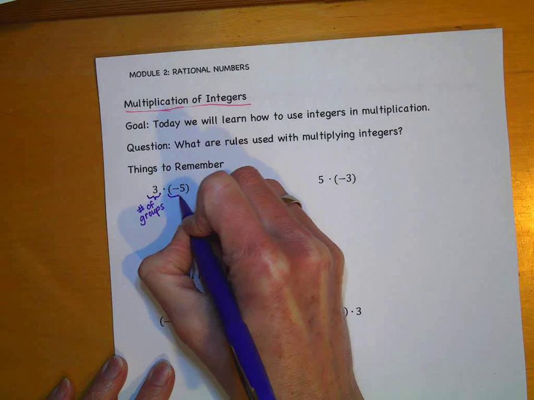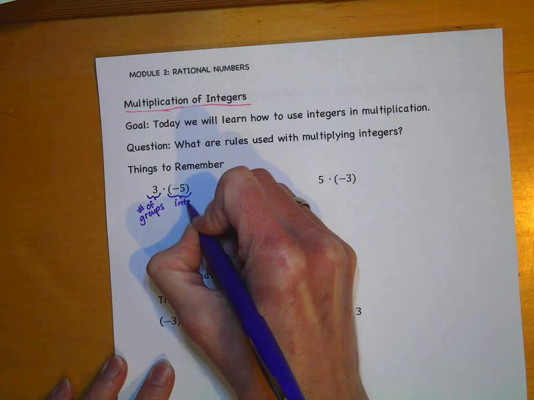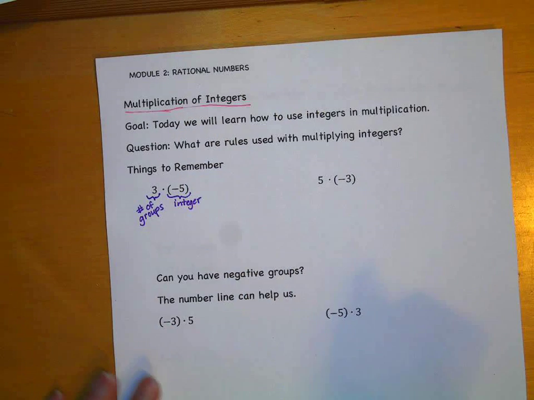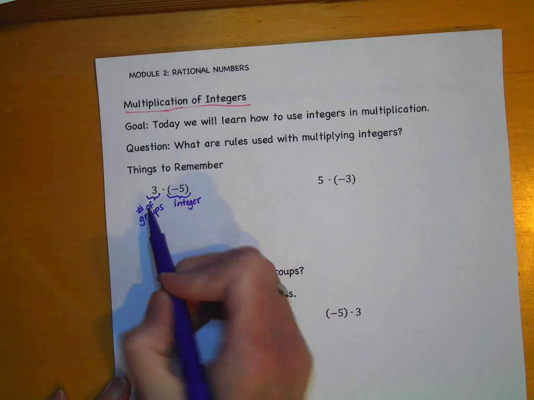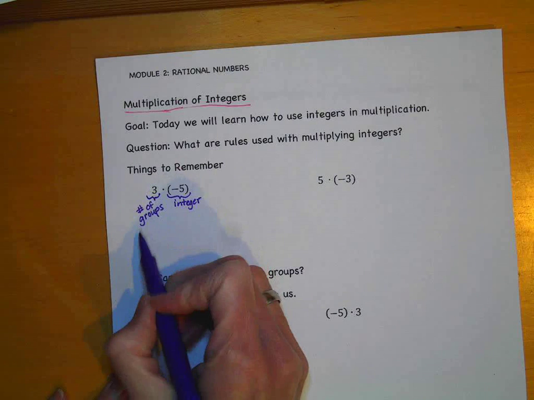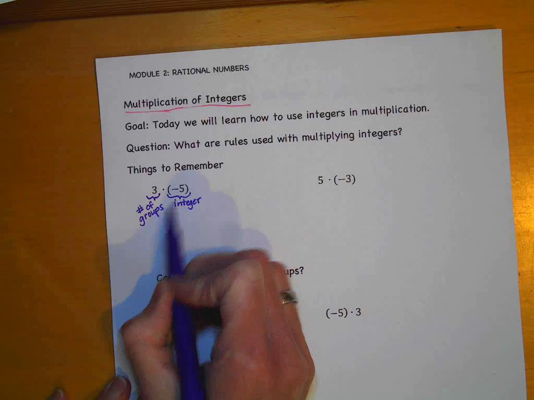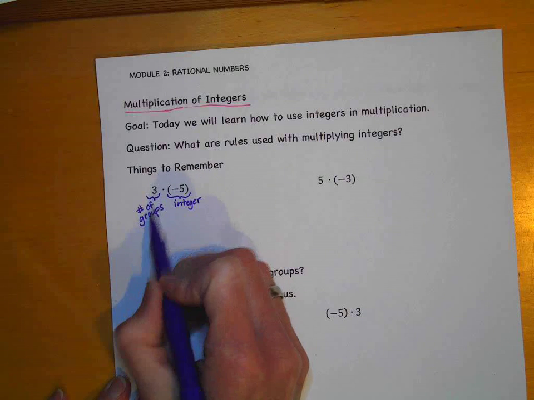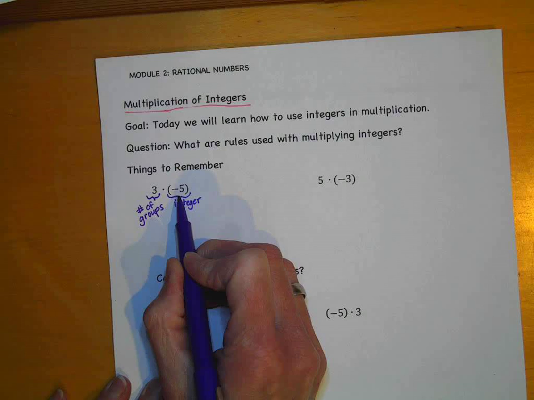And the second number in the multiplication sentence actually tells you the number that you have, or we're calling it an integer. So we're going to use the integer of -5, and it's happening 3 times because we have 3 groups of -5. Let me say that again. 3 groups of, in math means times, -5.